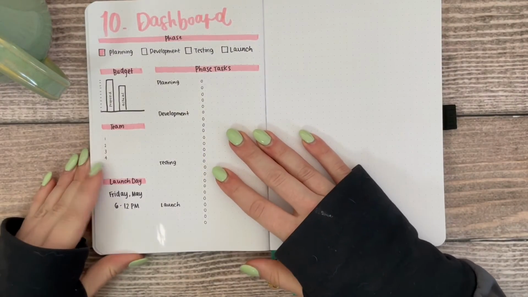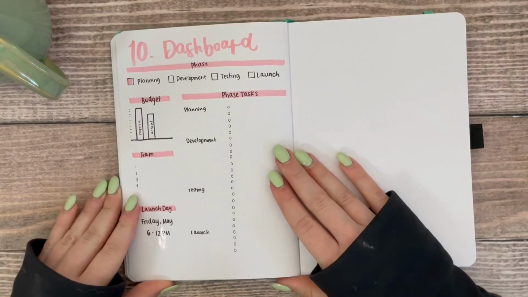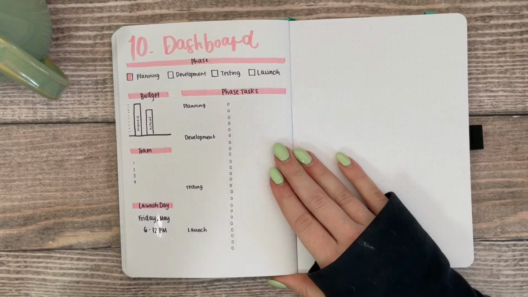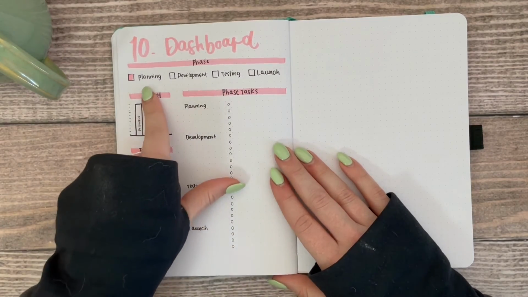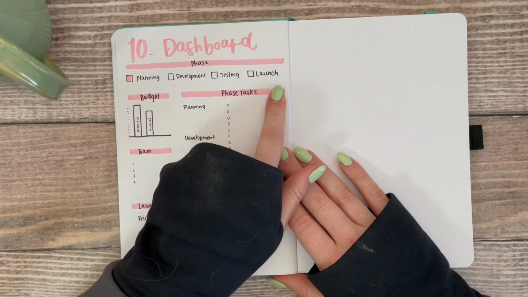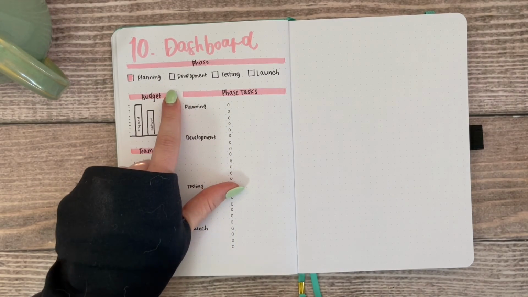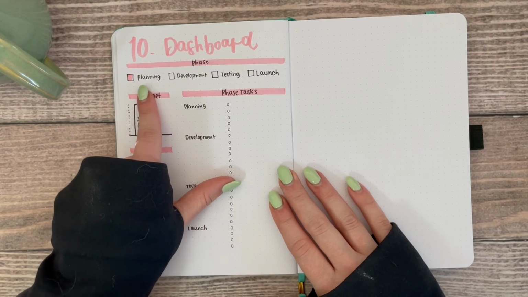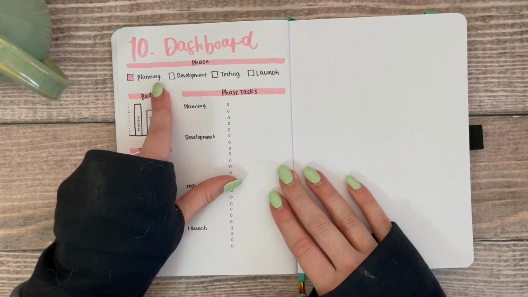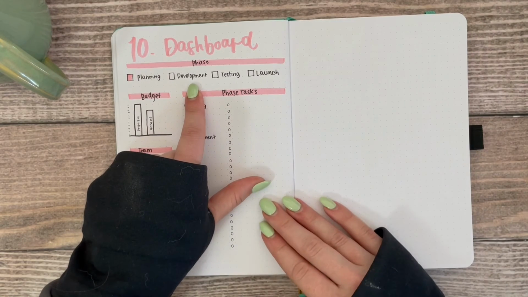And the last one is just a general dashboard. This is kind of similar to the overview, except it gets a little bit more detailed. So you have the particular phases. For example, if this is related to a product that I'm launching, there's planning for that project. There's the development, designing of that project.